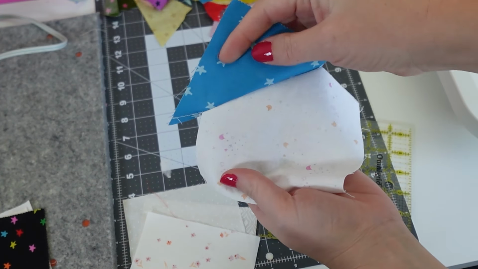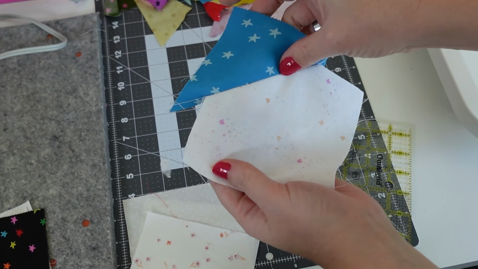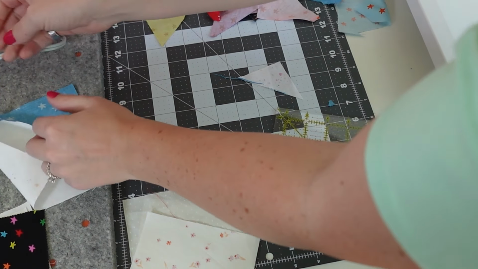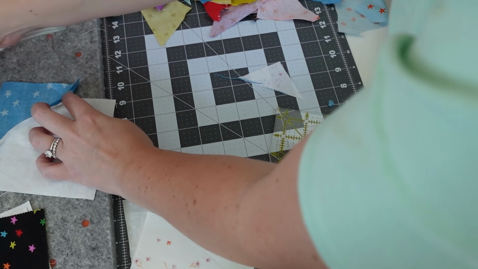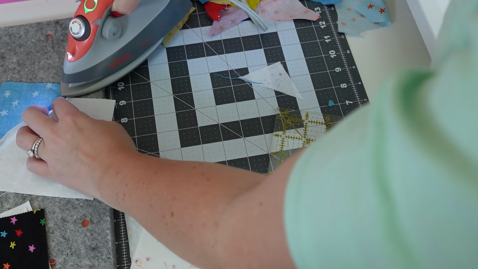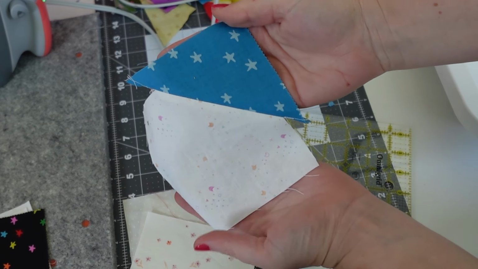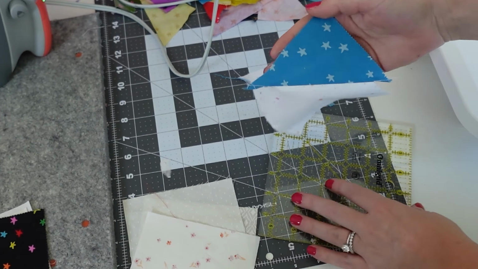It is totally up to you. You could also press the seam towards the darker fabric if you want, whatever you prefer. Just know it'll be a little bulkier when you're putting the block together if you're not pressing the seam open. With the seam pressed open, I am now going to trim this back to a 5-inch square again.